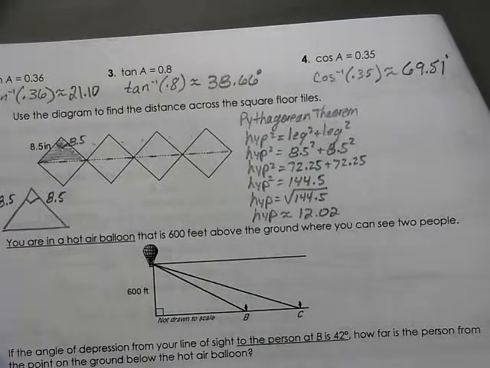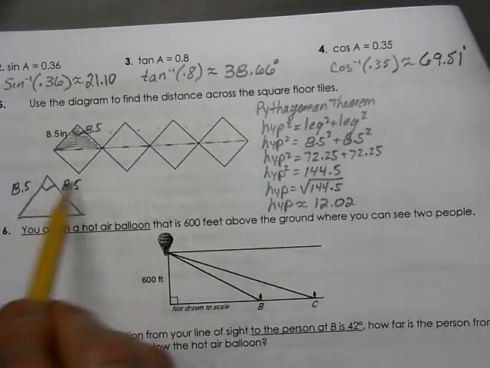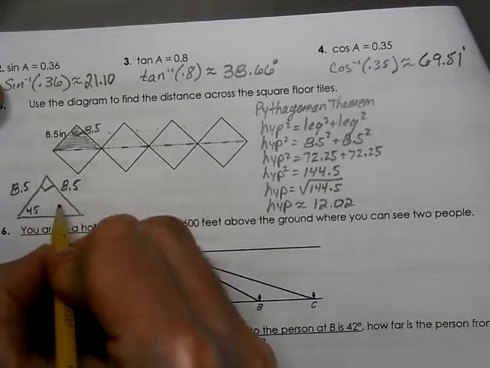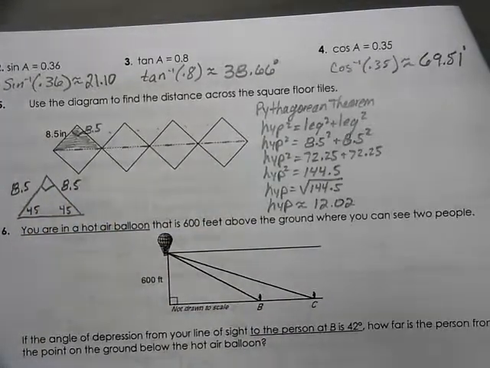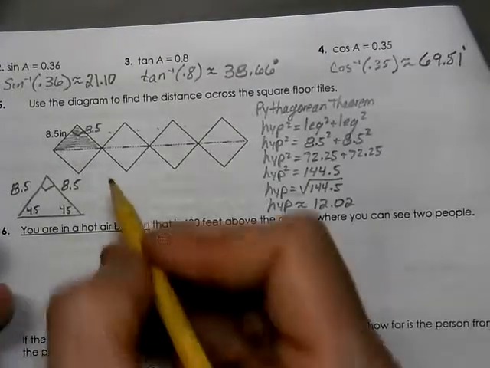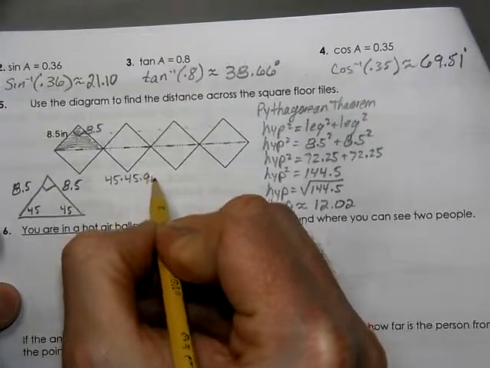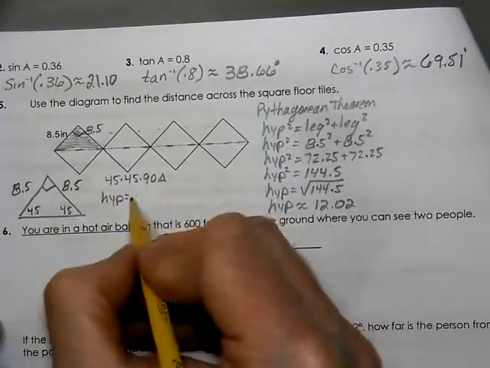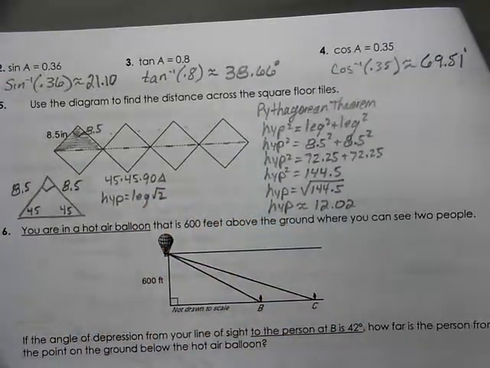But I also wanted to point out a few other ways that might come to you. You can look at this and you see you have an isosceles triangle. So an isosceles triangle is going to point out that you have a 45, 45, 90 triangle. If you have a 45, 45, 90, there's a rule that says hypotenuse equals the leg times root 2. This is a special right triangle.